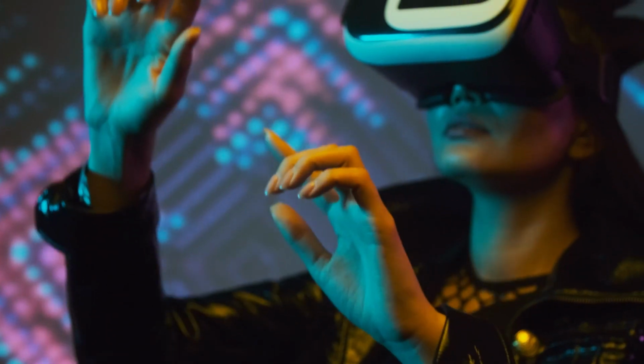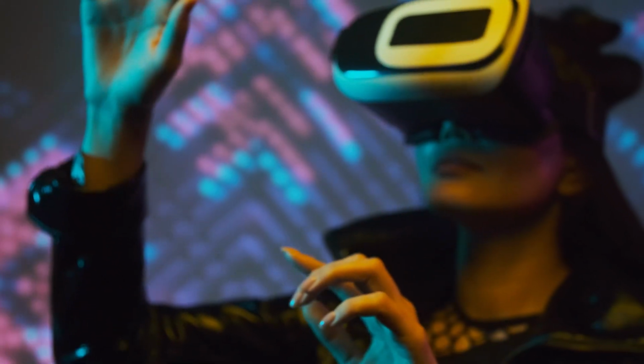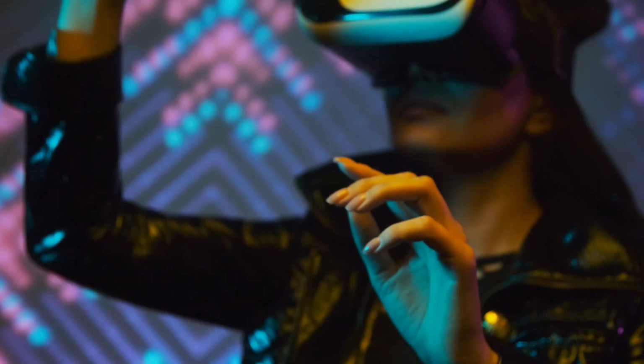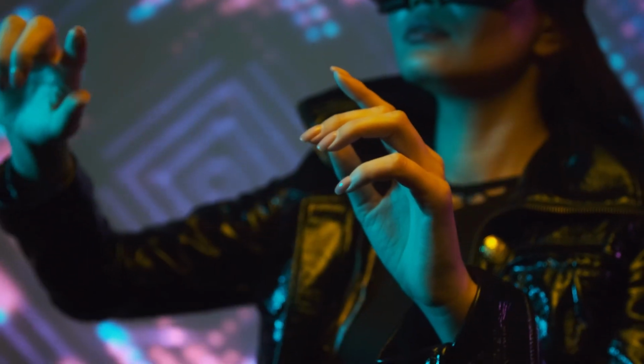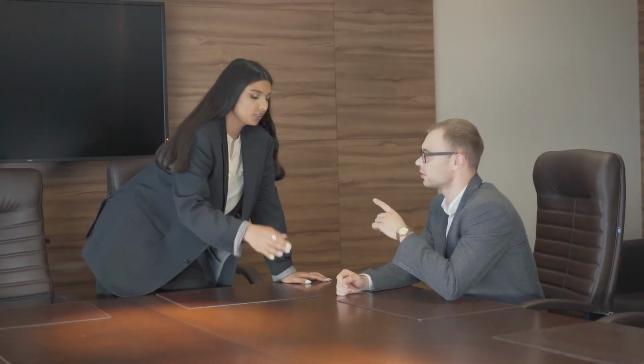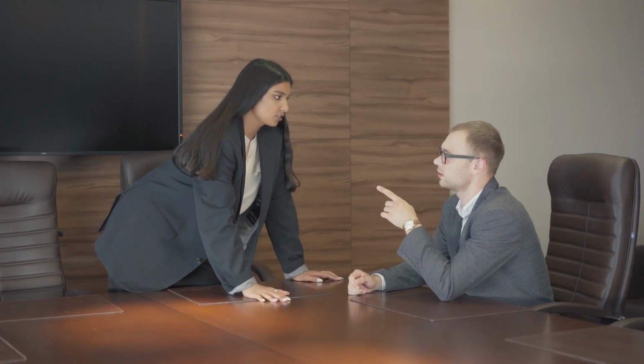So let's get started. From gaming and social networking to education and marketing, there are many applications for this type of emerging tech. You've probably already participated in a virtual reality experience and didn't even know it. So here we are going to discuss what is virtual reality.